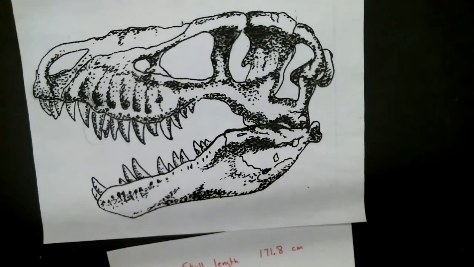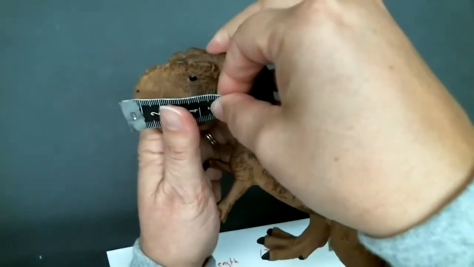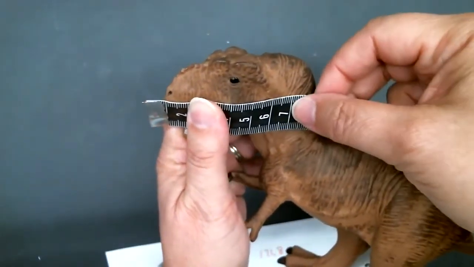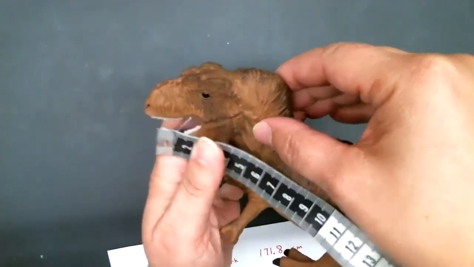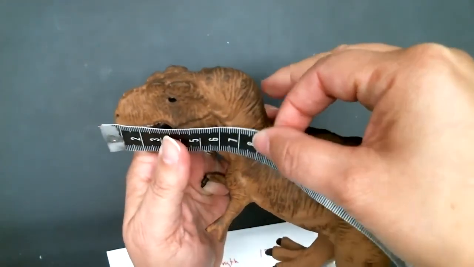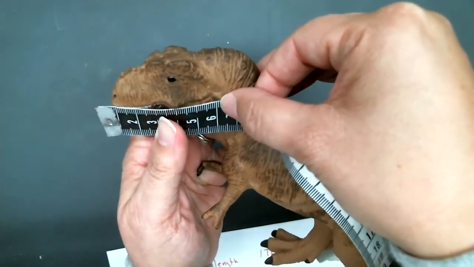So our model, my tape is on the floor again. I'm going to start here. Remember, I have to subtract 1. And I'm going to measure to about here, and it says 6.